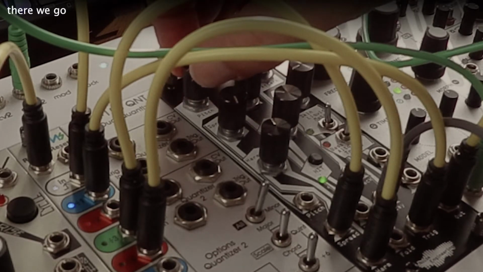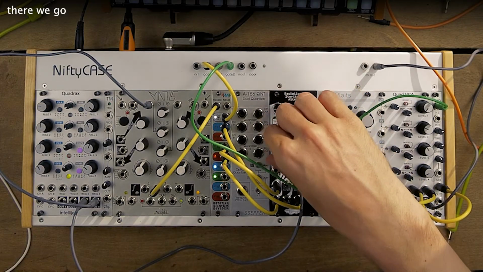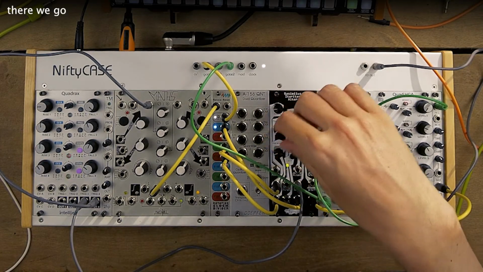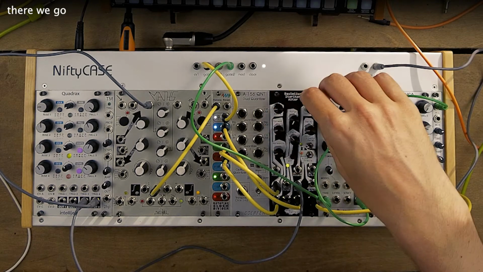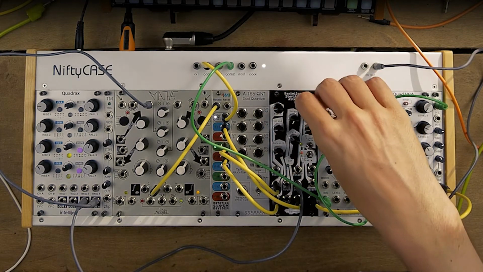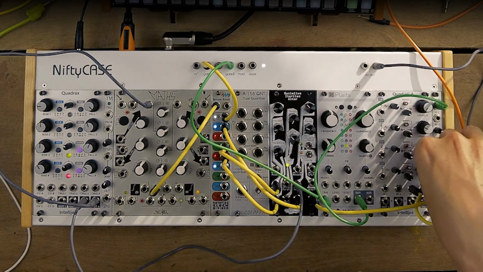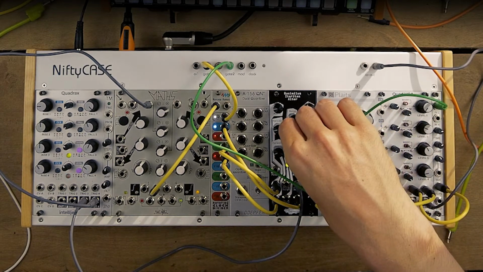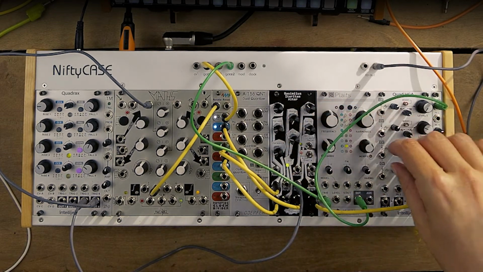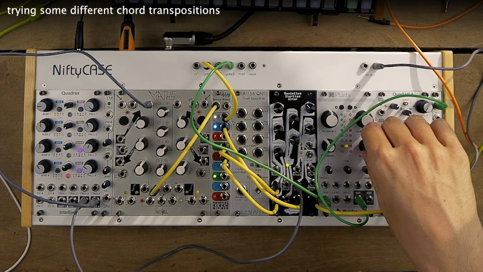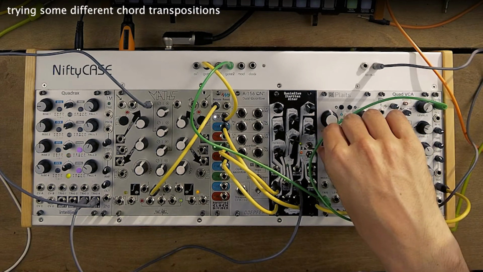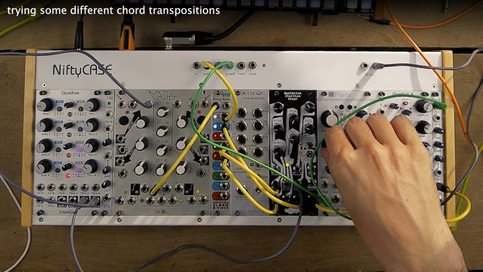There we go. This sounds alright to my ears. Trying some different chord transpositions.